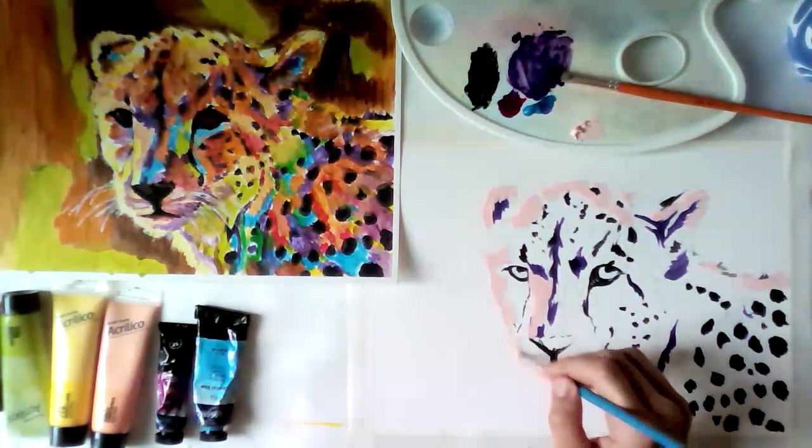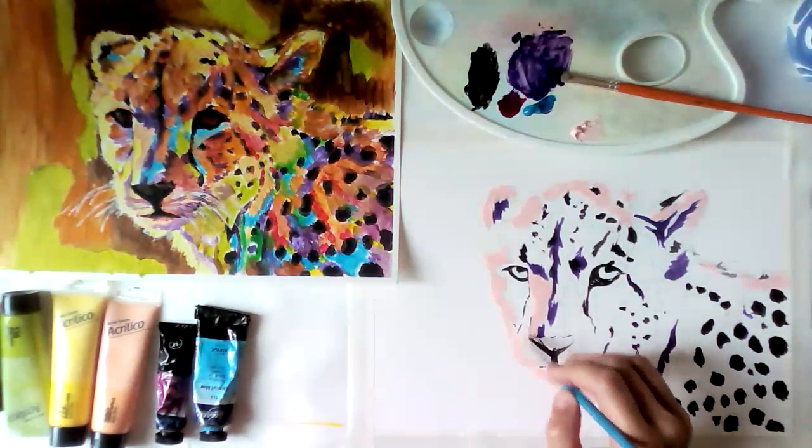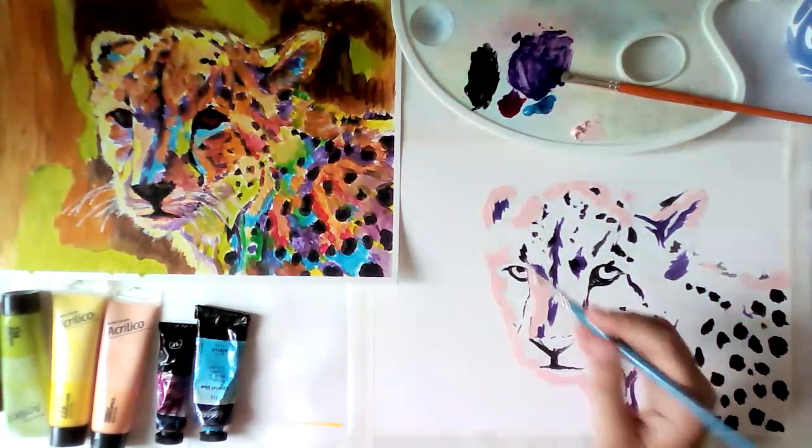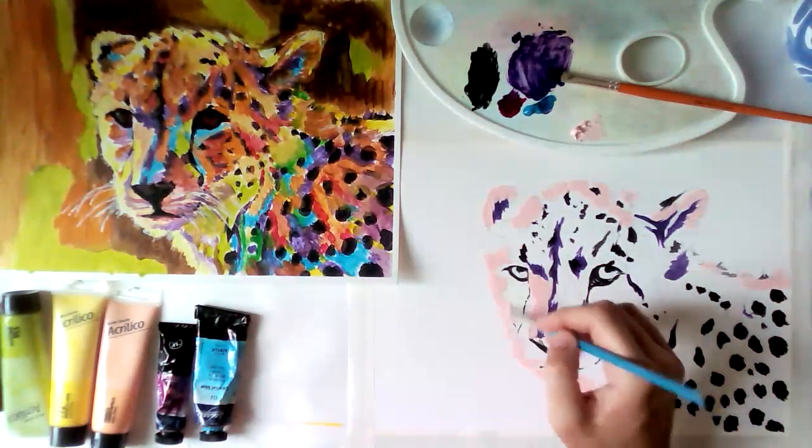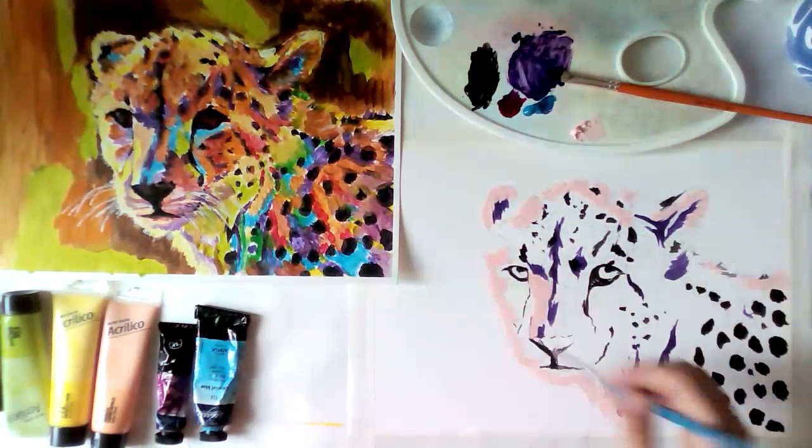Also dry brush is good. When I already have a bit less paint on my brush, I go a bit fluffy on the border.